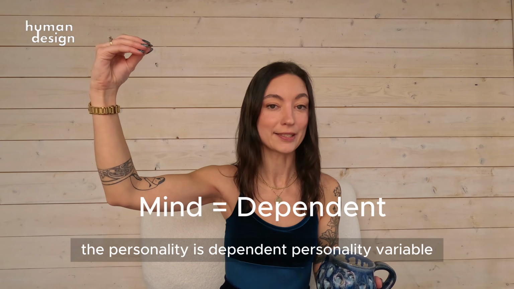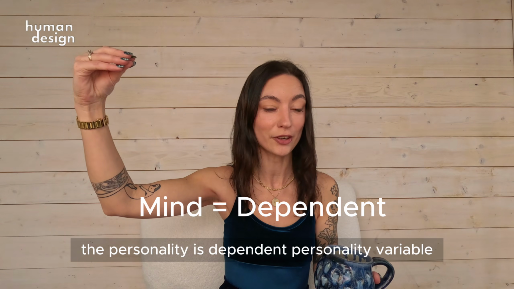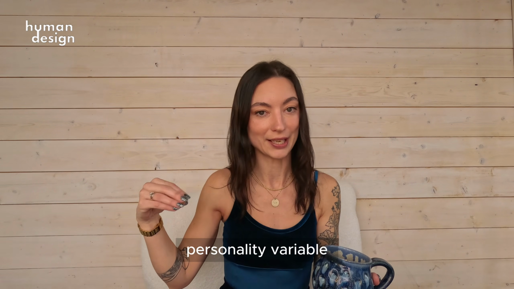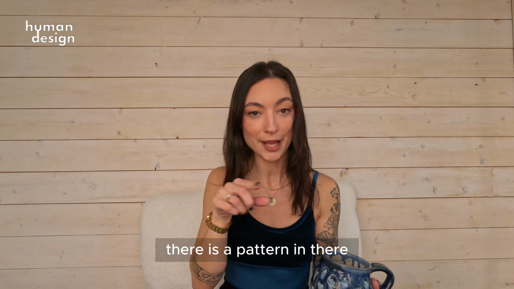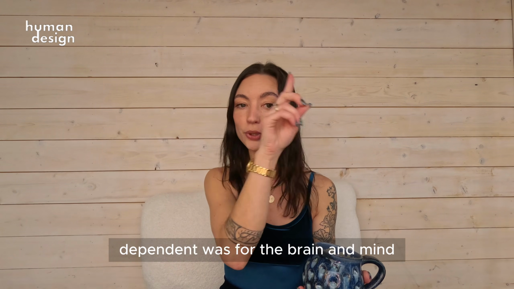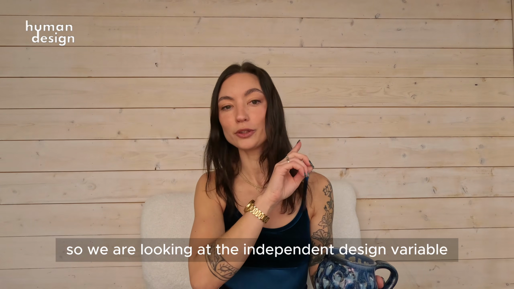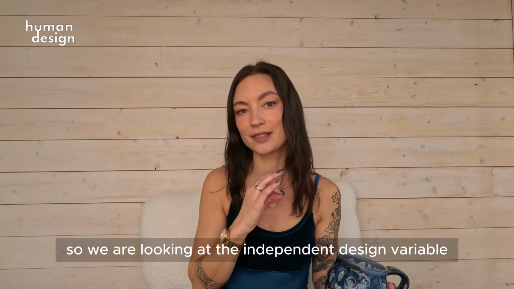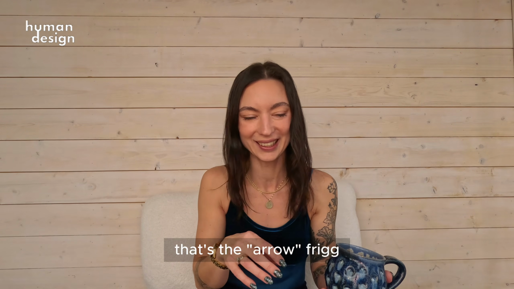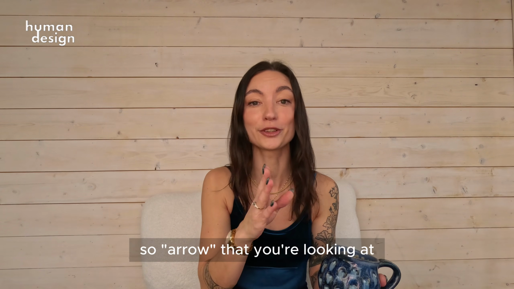The personality is dependent personality variable. And view perspective is independent personality variable. There is a pattern there. Independent was for the nodes, dependent was for the brain and mind. So we are looking at the independent design variable. That's the arrow that you're looking at.